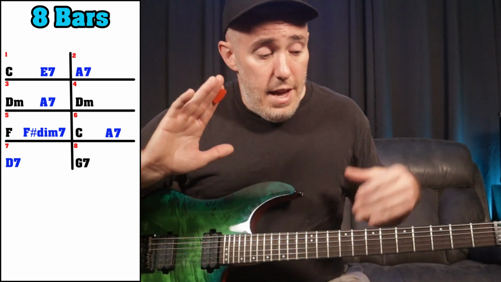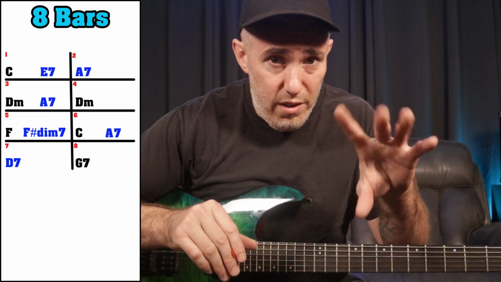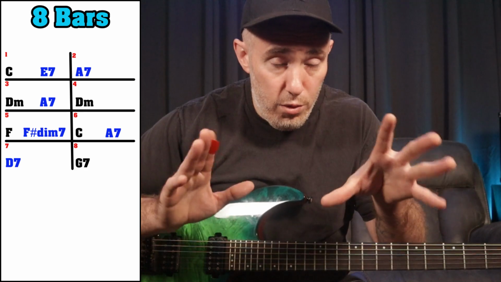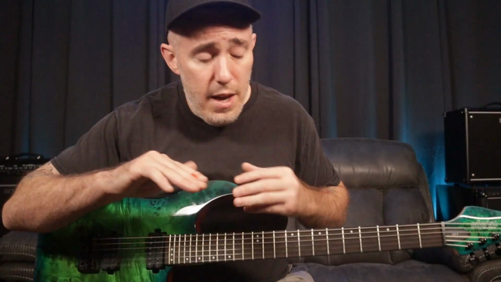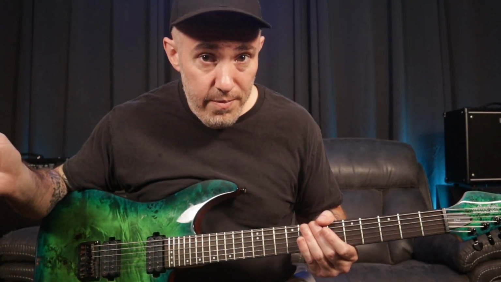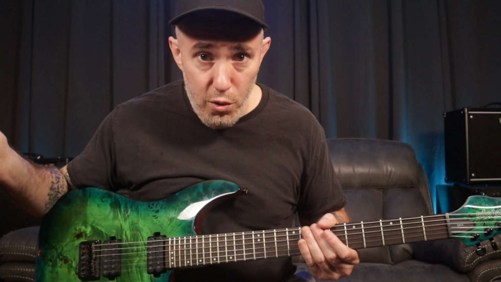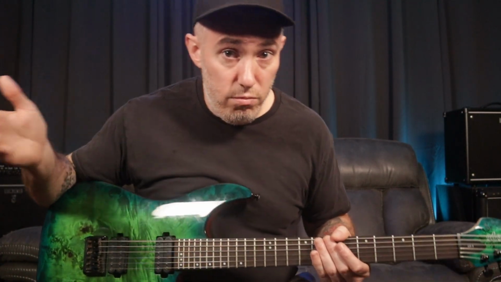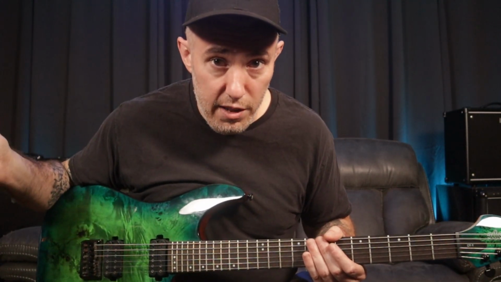All right. Then you have that one F sharp diminished chord. We'll talk about that in a little bit. But that's the overall gist of this. All right, so you know what your key is. It's the key of C major. It's the key of A minor. Your scale or framework, therefore, is the C major scale, which is the same notes as the A minor scale.